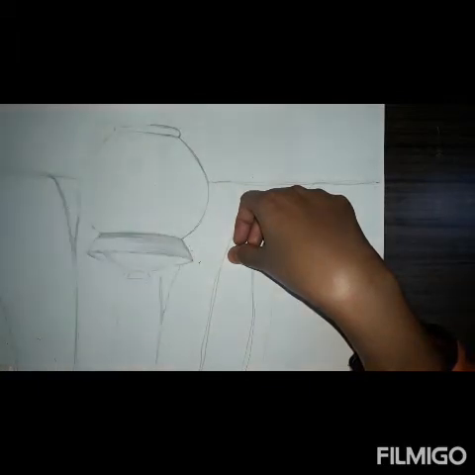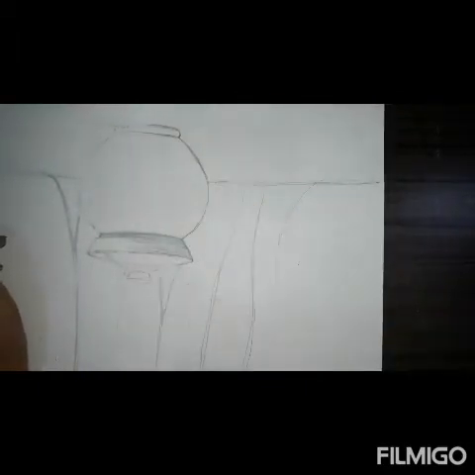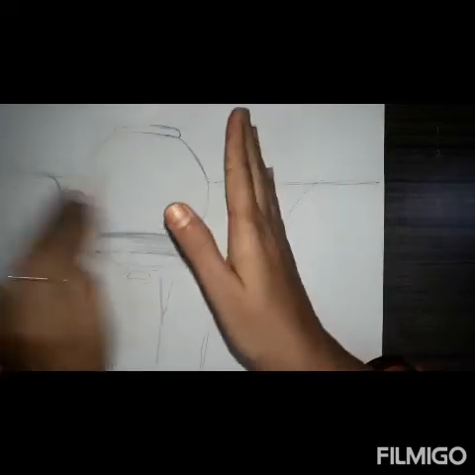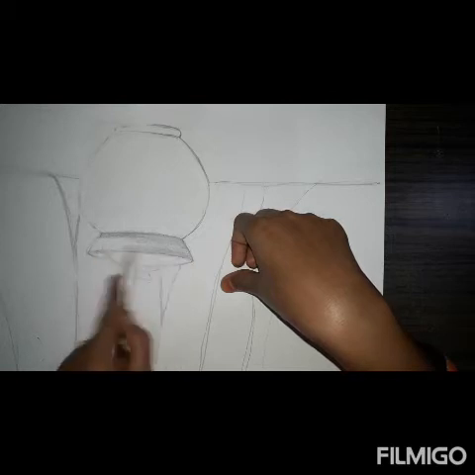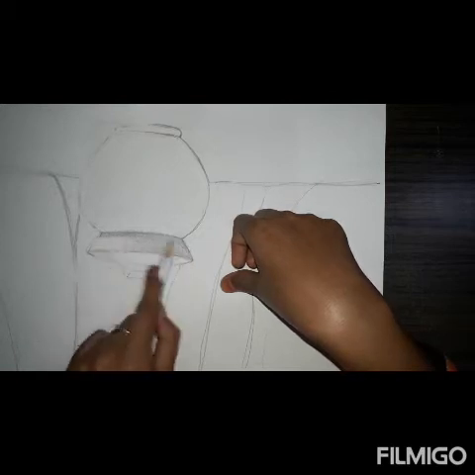The strokes should not be so straight, otherwise it will not show the shape or the curve of this object. So to show the curve of this object, the strokes should be curvy.